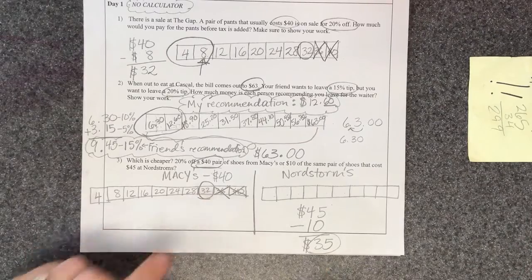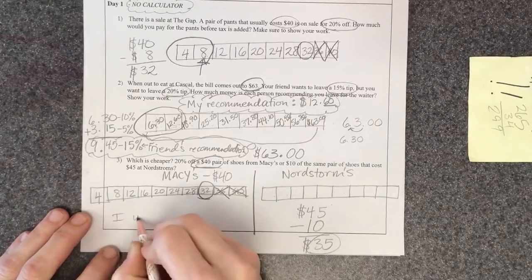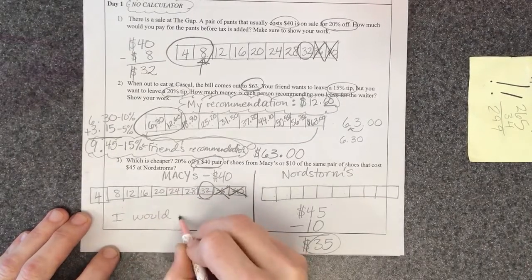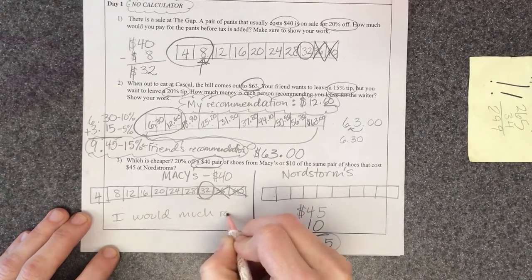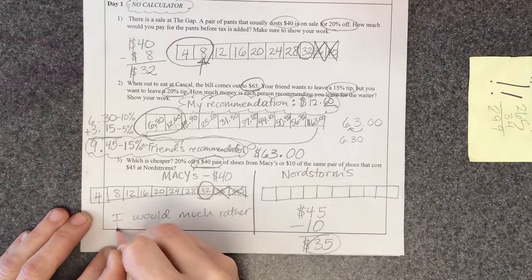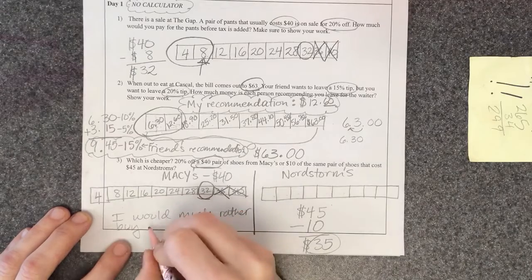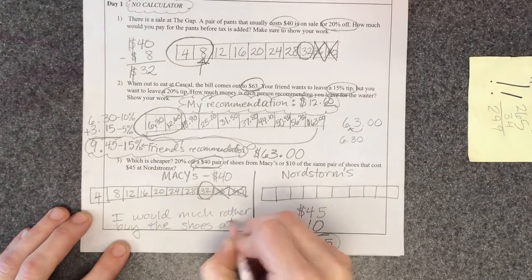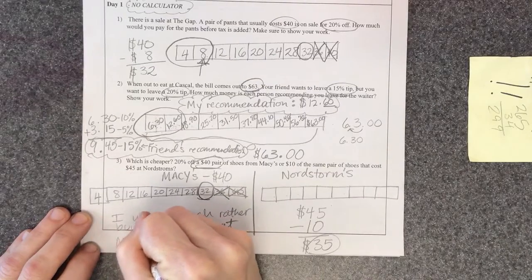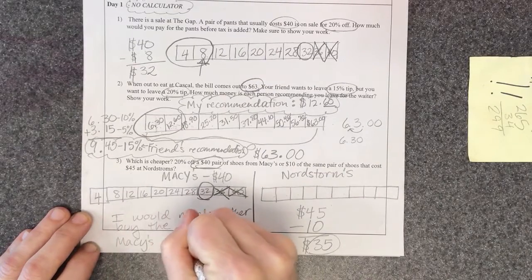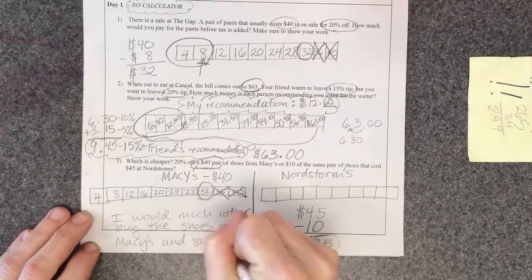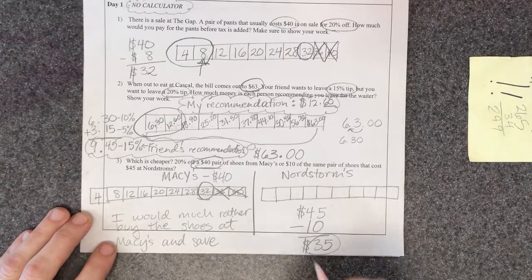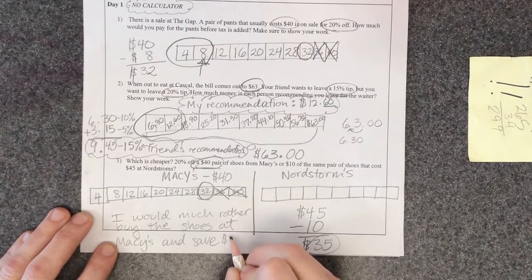So, I would much rather buy the shoes at Macy's and save. How much would we save by going to Macy's? $3. Great job. $3. Okay? Beautiful.